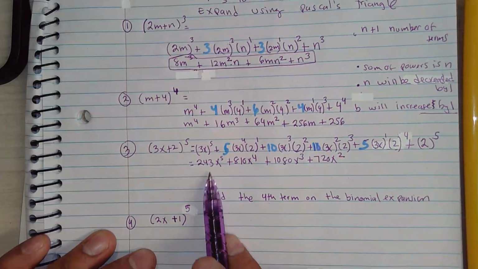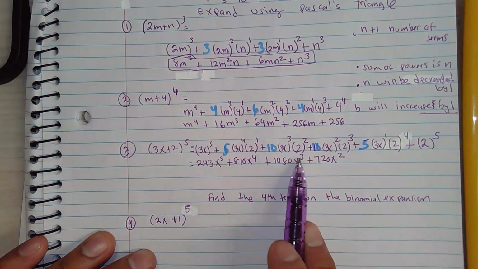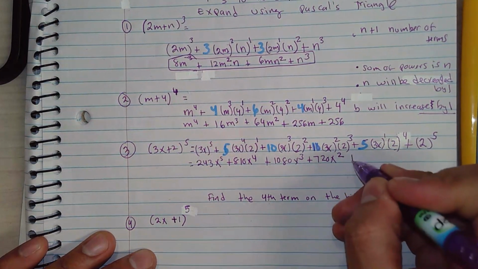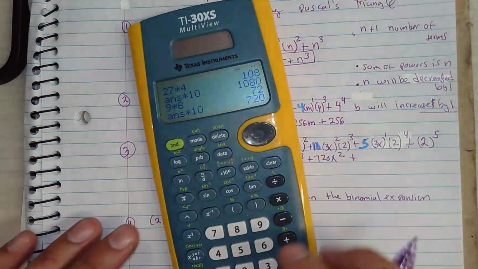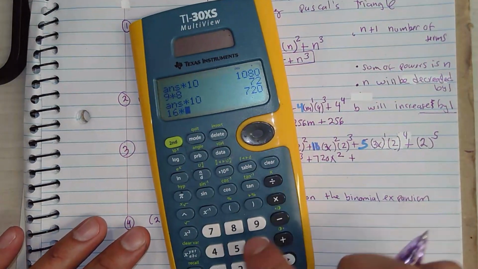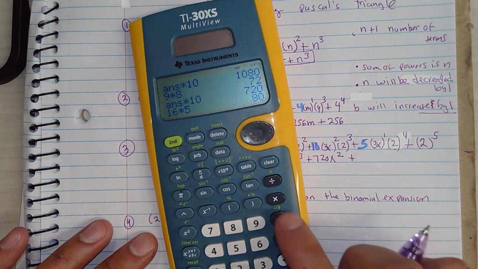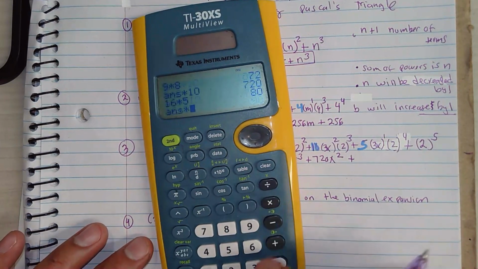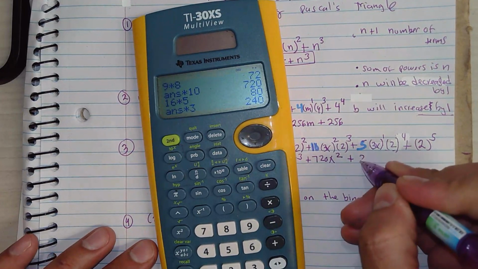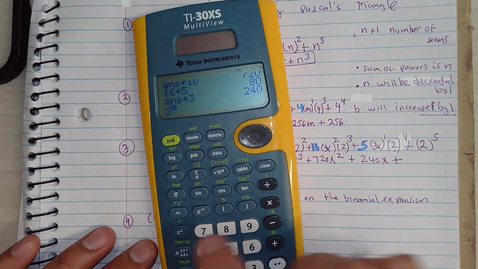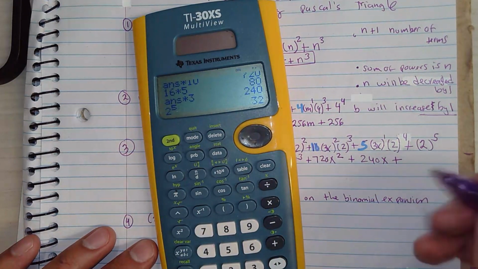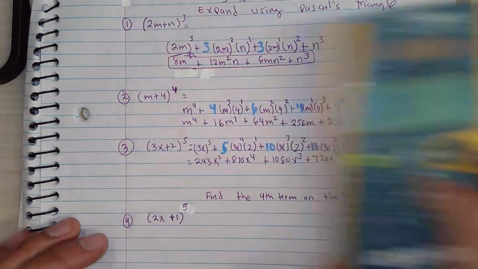Notice that the exponents are decreasing, right? So 5, 4, 3, 2. Plus 2 to the 4 is 16. 16 times 5 times 3. So that's 240 x plus 2 to the 5th power, which is 32. And that should be your final answer.